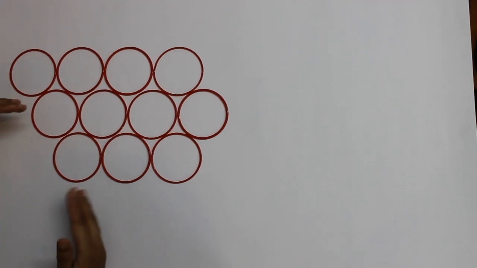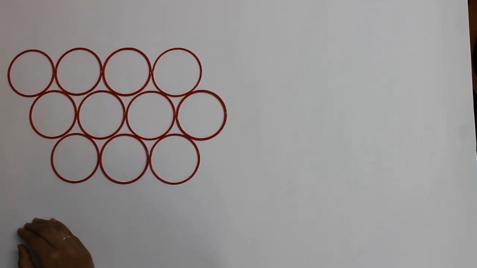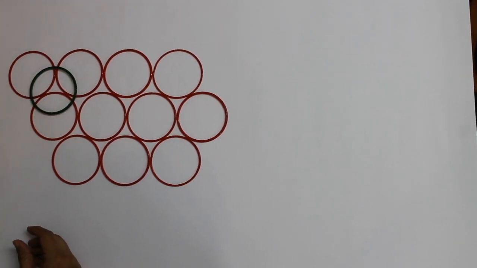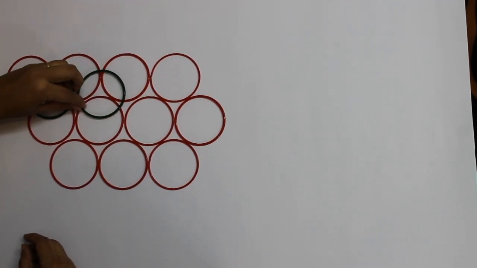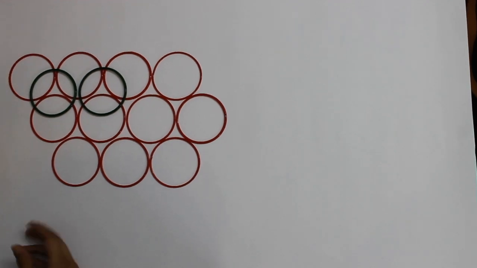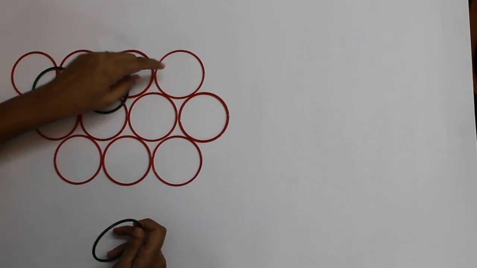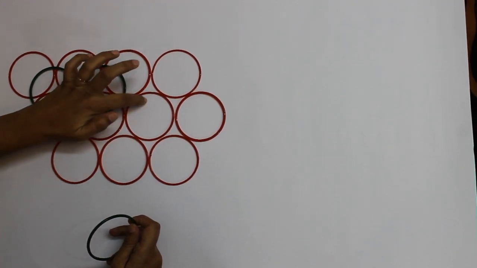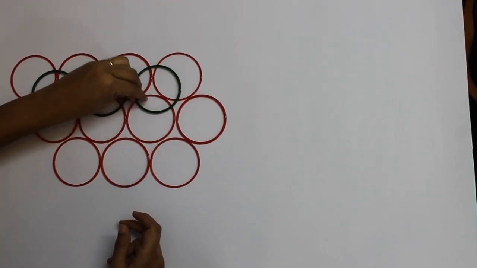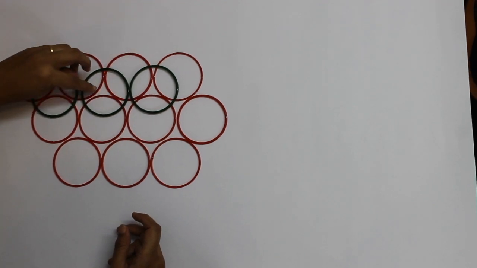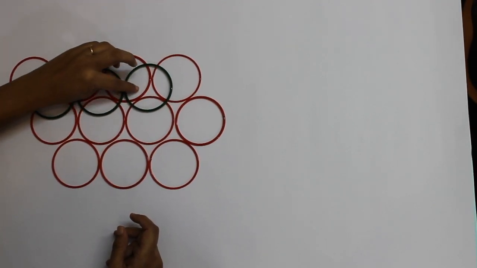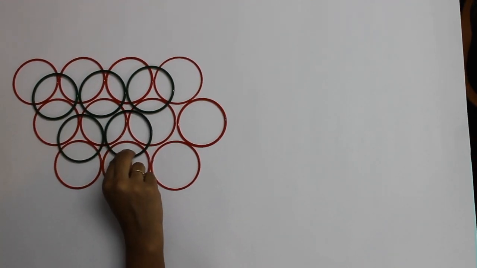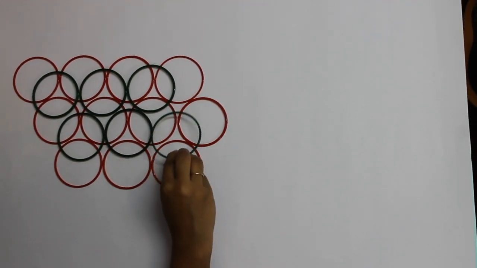Now the second layer or height that we have to generate, we have to keep the spheres in the depression of the first layer like this. This empty space between the spheres of the first layer is triangular in shape and we can call it a triangular void, and we are keeping the next layer in the depression of the first layer like this.